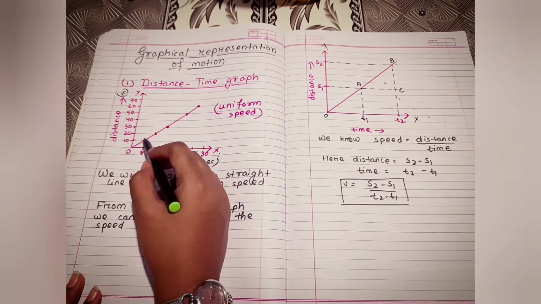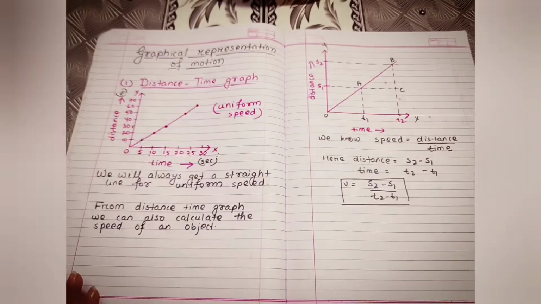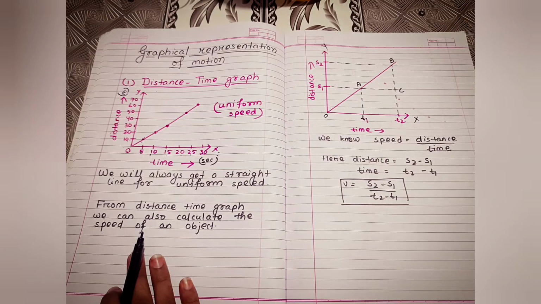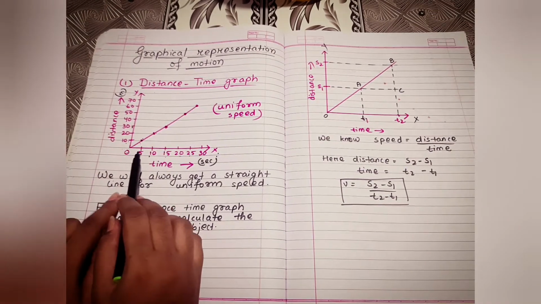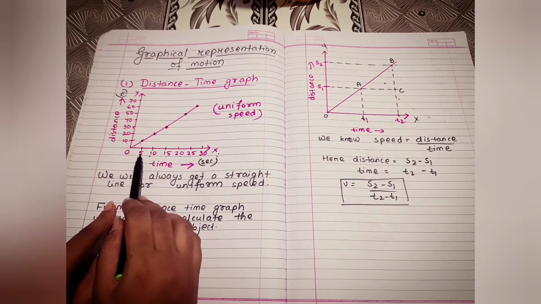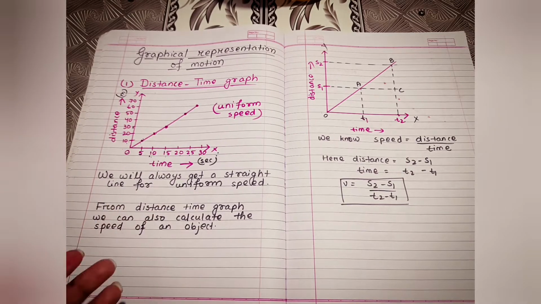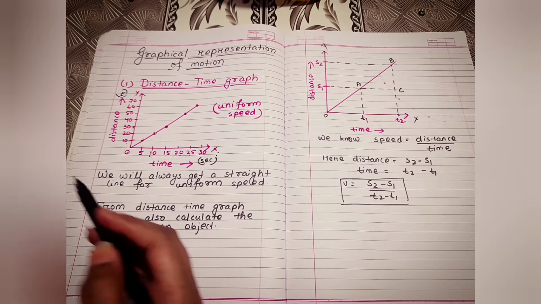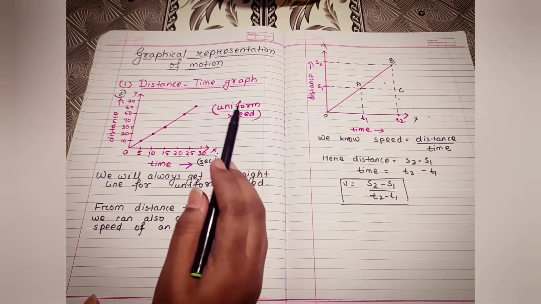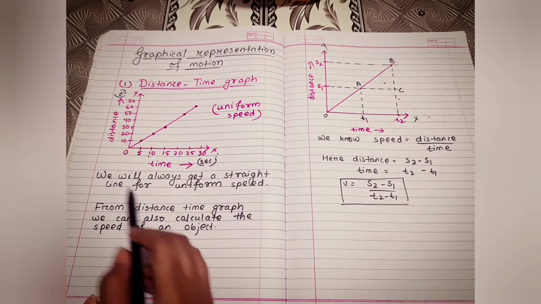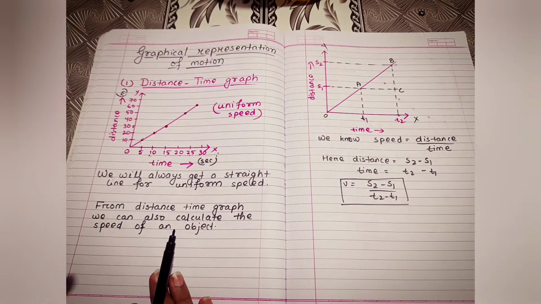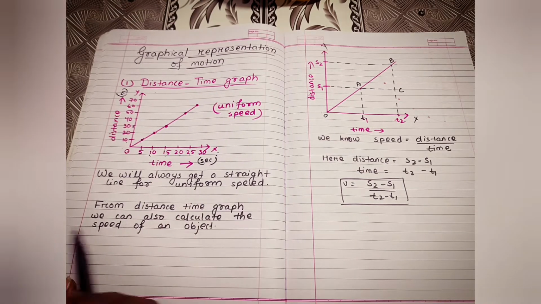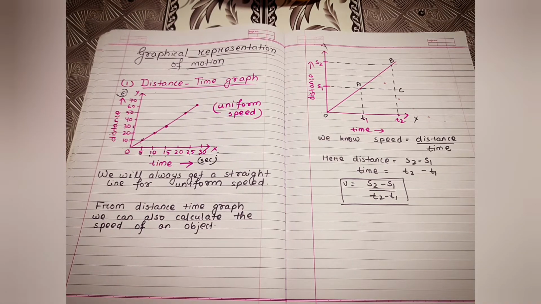So joining all these points, we got a straight line. This is a graph for uniform speed because the object is covering 10 meters in each 5 seconds. So it is covering equal distance in equal intervals of time. And in uniform speed, we will always get a graph of a straight line. From this graph, we can also calculate the speed. How? Now let's see that.